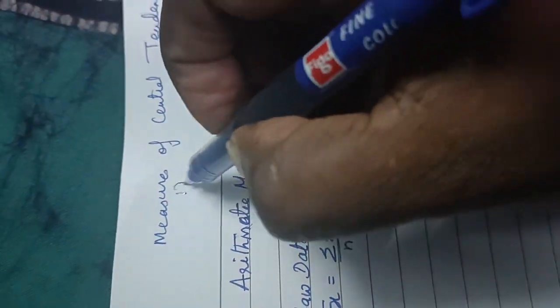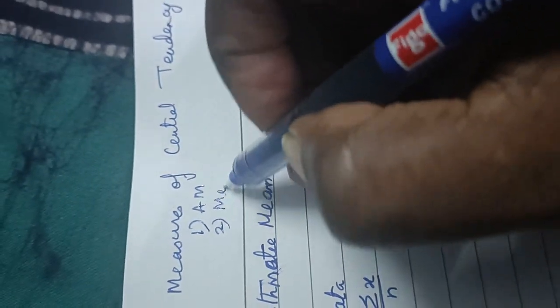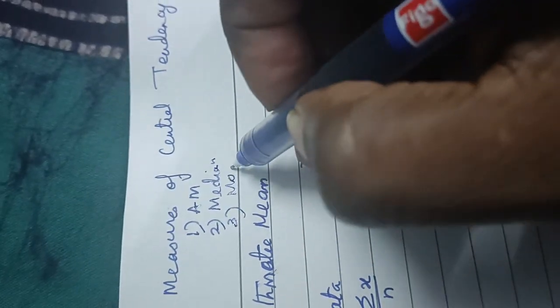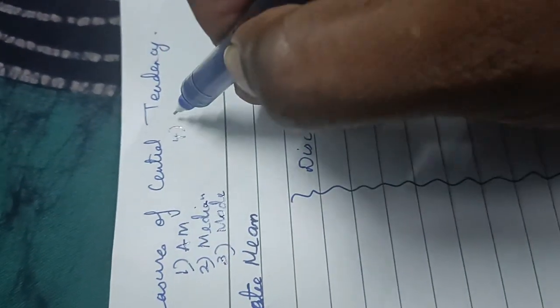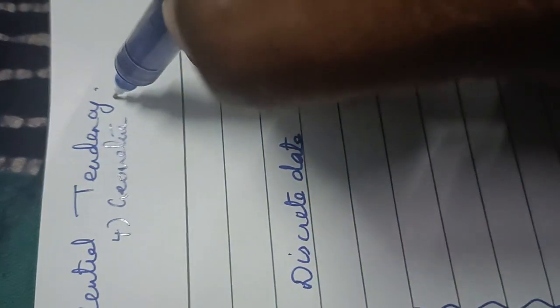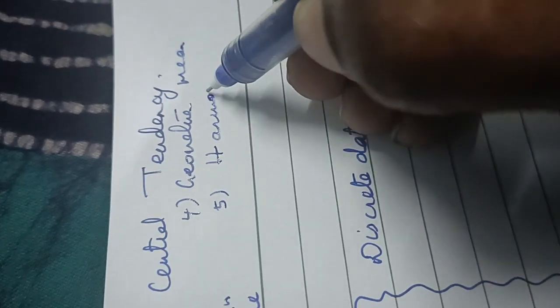Hi guys, this is the first video in measures of central tendency. There are 5 measures of central tendency. The first one is arithmetic mean, AM. Then you have median. The third one is mode. Fourth is geometric mean. And the fifth one is harmonic mean. Each has got its own speciality.